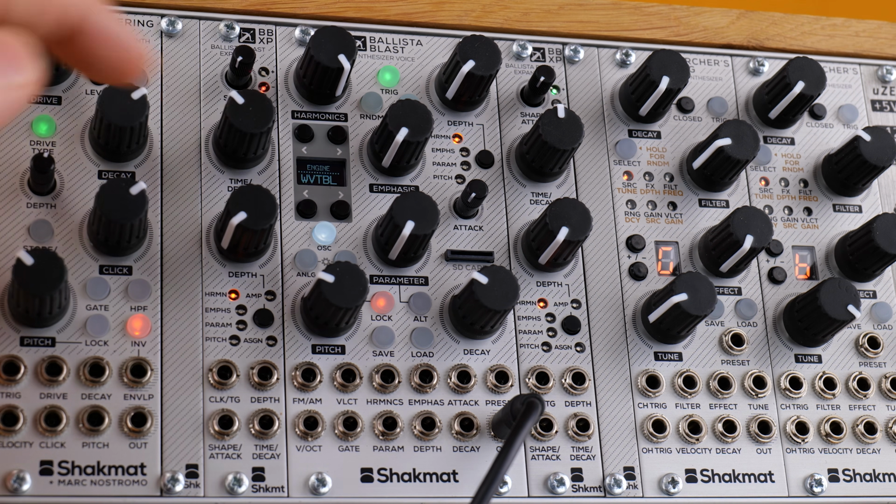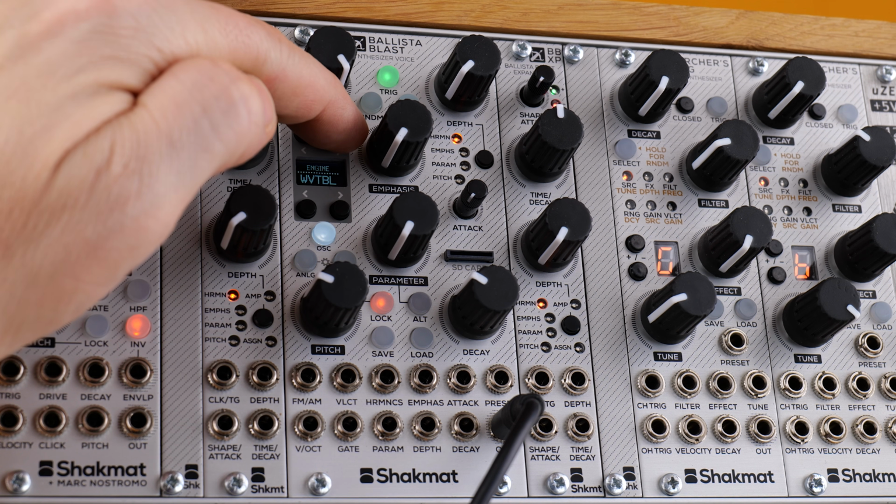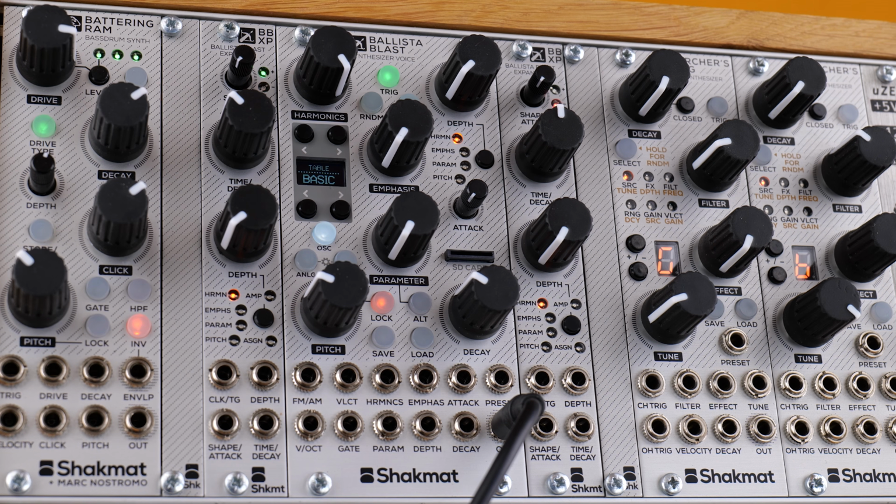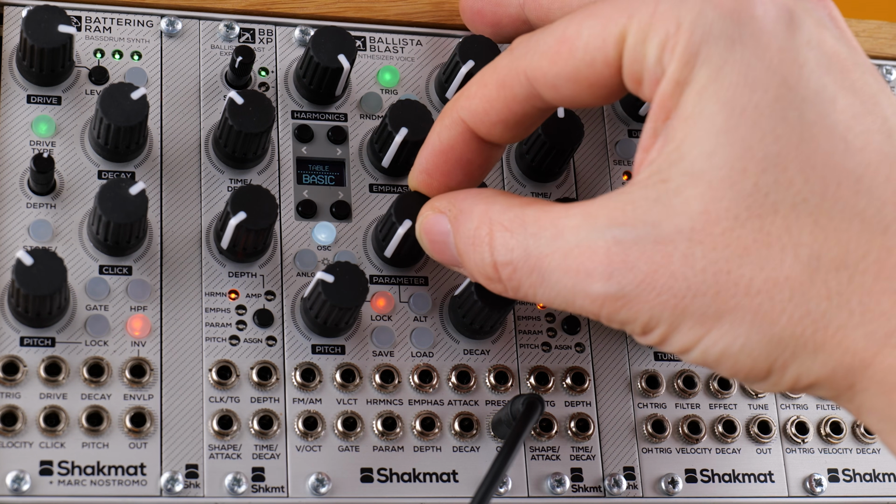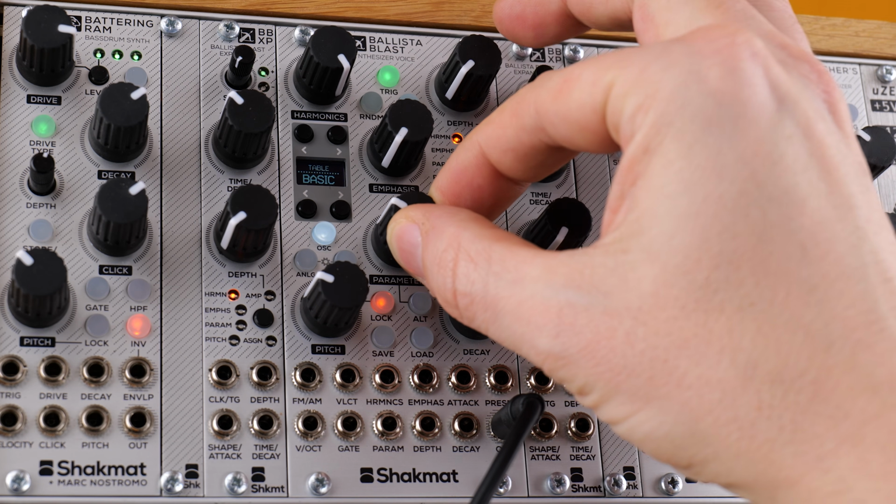We go to the second page of the oscillator menu to select which table is used. We will listen now to the factory wavetables, but it is possible to import your own user wavetables. Check the user manual on our website for more information about this. Parameter morphs the 8 waves of a table, and we are now going to listen to the first wavetable, which is the basic wavetable.